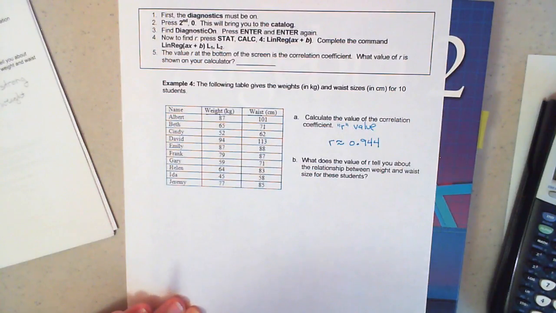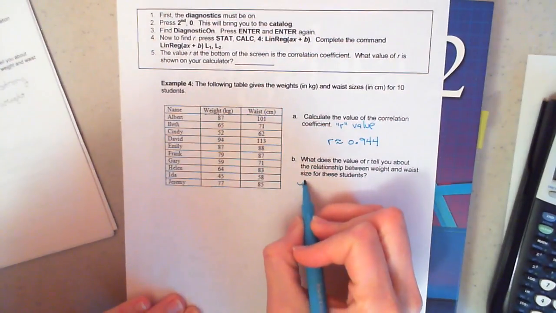So what does the value of the R tell you about the relationship between weight and waist size for the students?